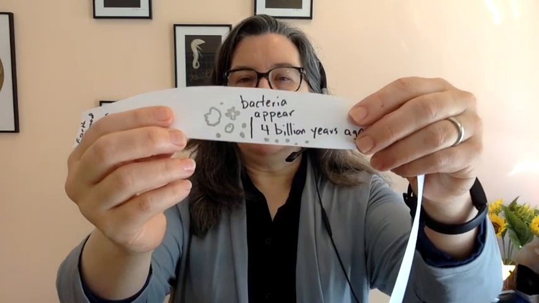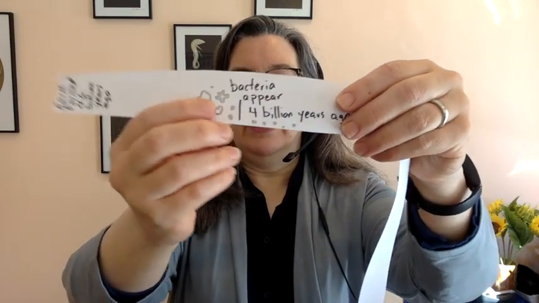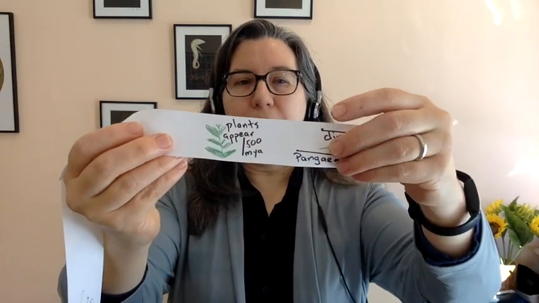So when bacteria appeared, add some little blobs, some little circles for when bacteria first appeared. All this time, this was only bacteria, no plants, no other animals. And then when plants appeared, draw a green plant, draw a dinosaur to show when the dinosaurs existed. And when you've added these little drawings, your timeline is all done.